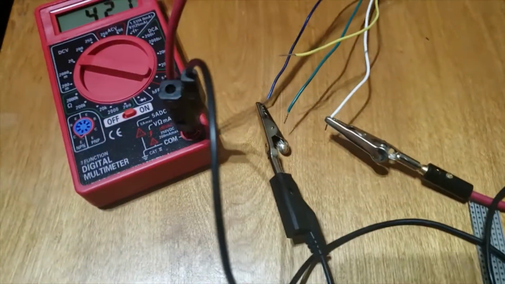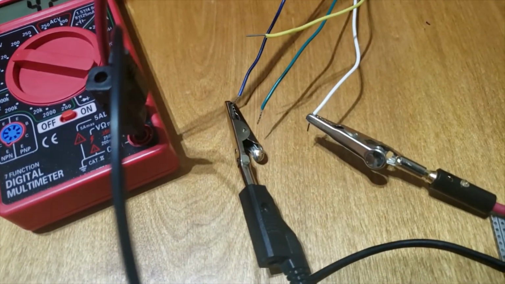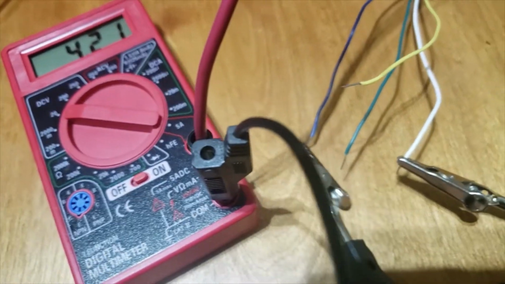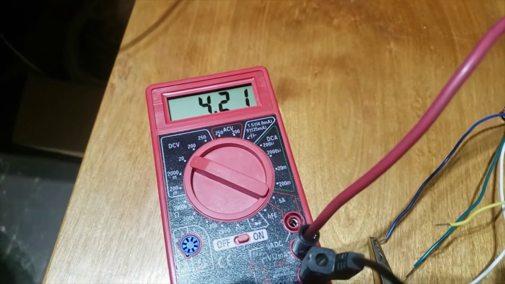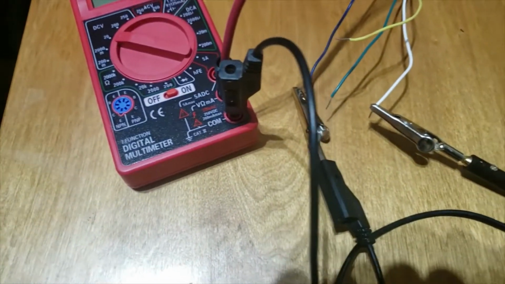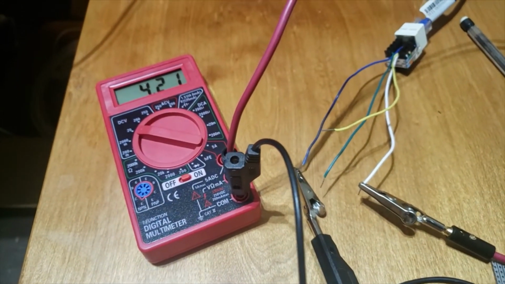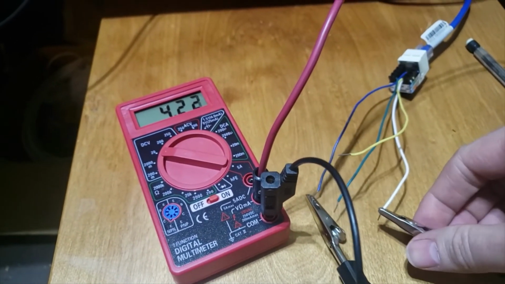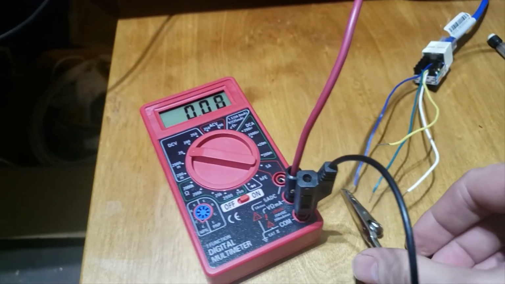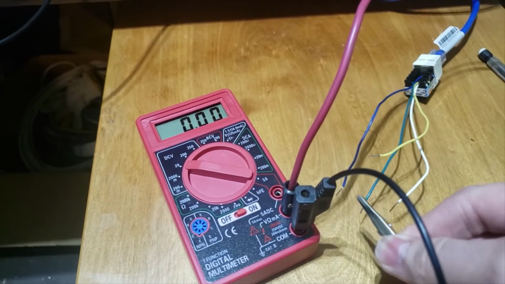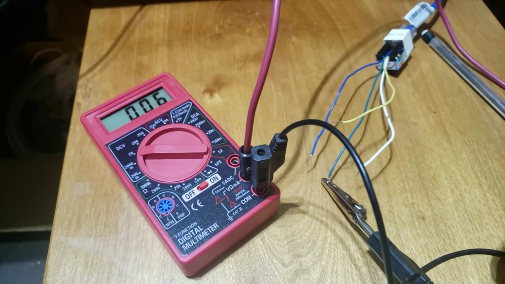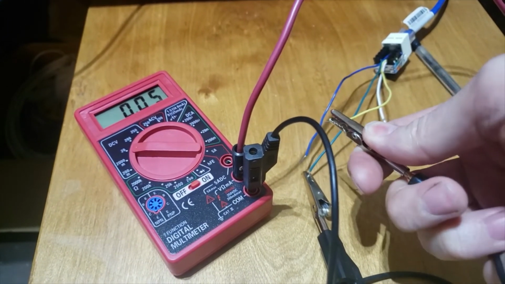And right now I'm measuring the PTT button with respect to the ground on the radio, and then I see that it is 4.21 volts. So that tells me that this should be an active low PTT. Now what I want to measure, just to have a reference point, is the microphone right here.